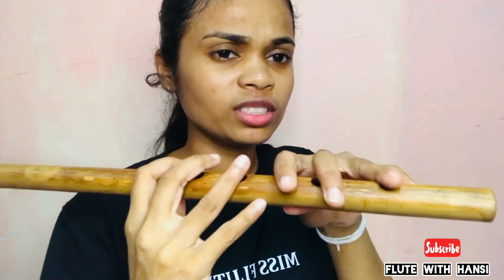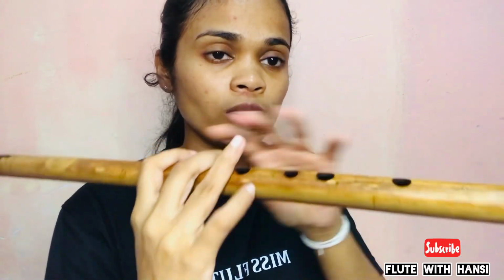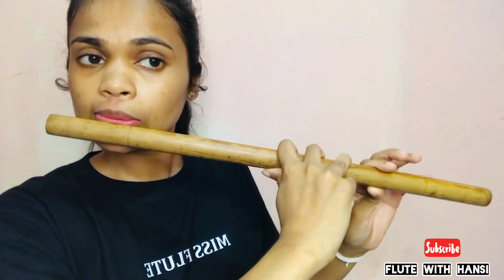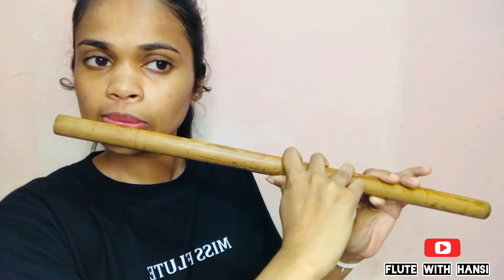The notation notes are pa sa ni sa, pa sa ni sa ni da. Okay, pa sa ni sa ni da, pa sa ni sa ni da. Pa sa ni sa is going very fast. Pa sa ni sa ni da. I will show you once again. Like that. Okay, so that part is done, and then the last part.